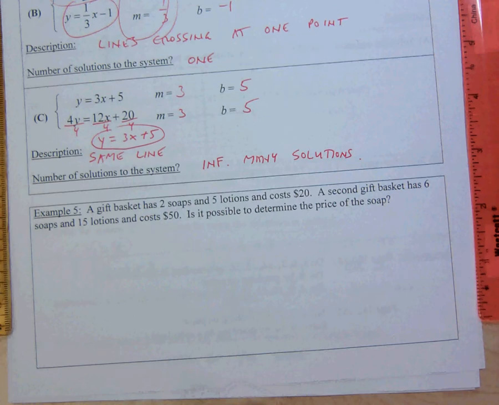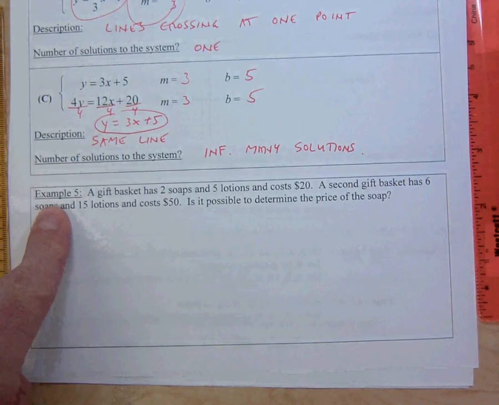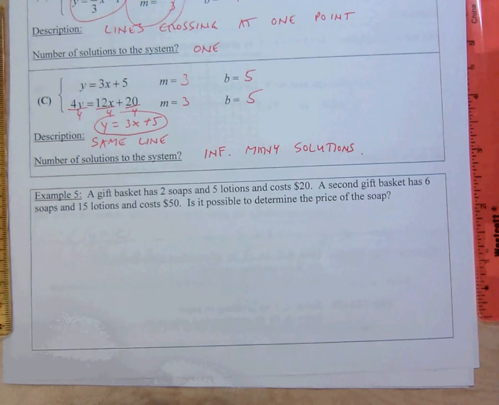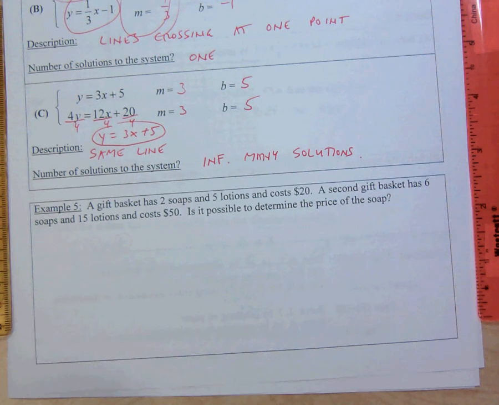All right, Ryan, you can read the problem real loud. Gift basket has 2 soaps and 5 lotions and costs $20. A second gift basket has 6 soaps and 15 lotions and costs $50. Is it possible to determine the price of the soap? Okay. That's what we need to figure out using our knowledge of systems.